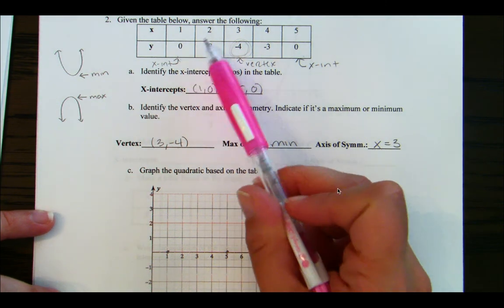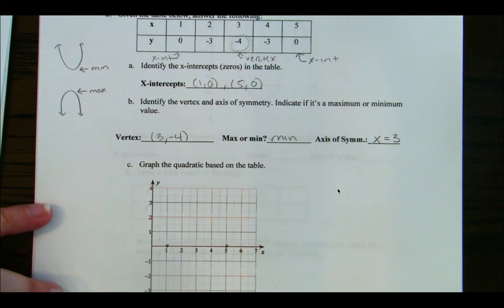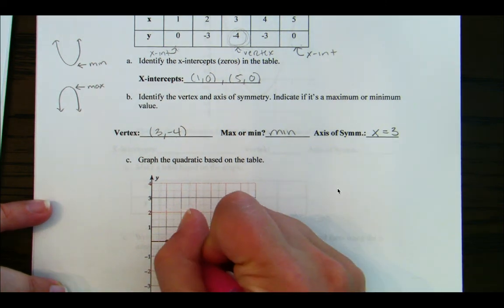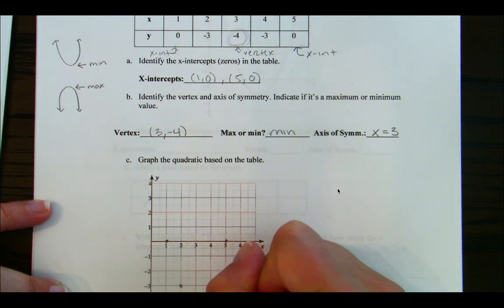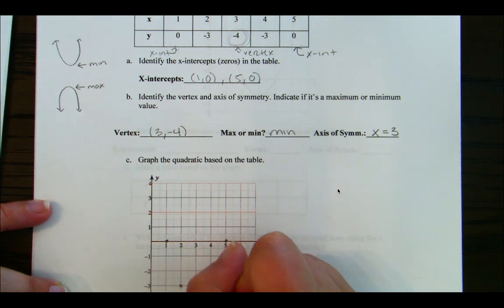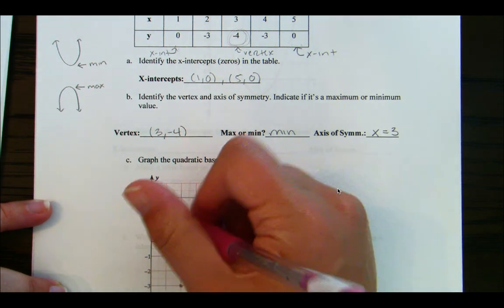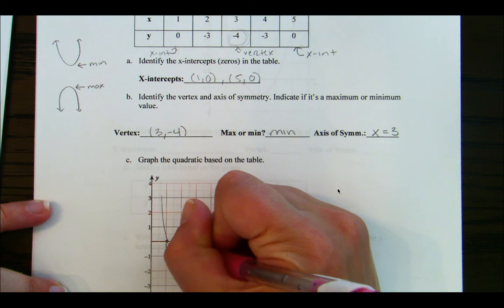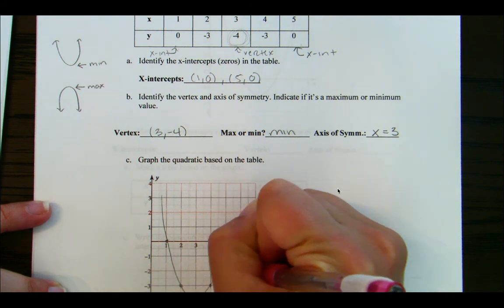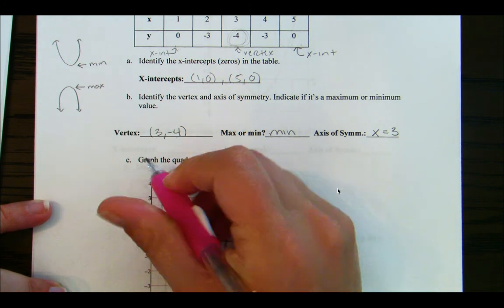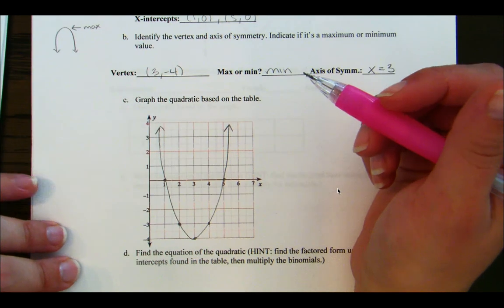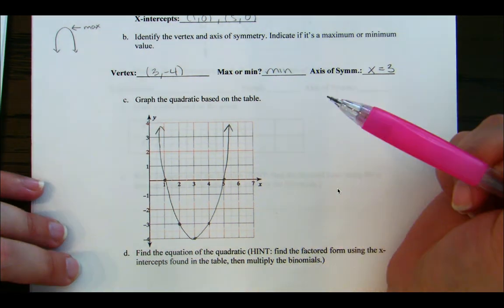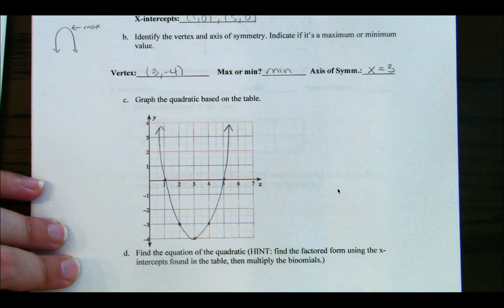And then I have (2, -3), (4, -3), and (3, -4). So this is my parabola. I'm going to draw this. Make sure you connect all of the points. Make sure that you have arrows at the end because it does go on forever. It is not clear that it just stops.